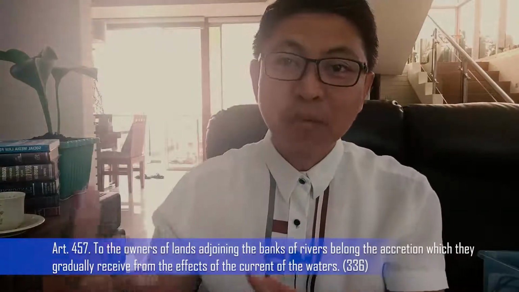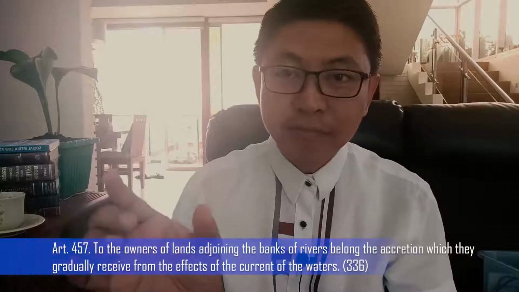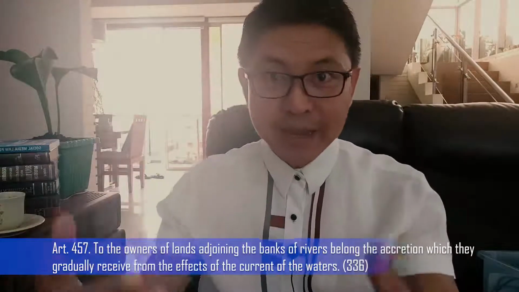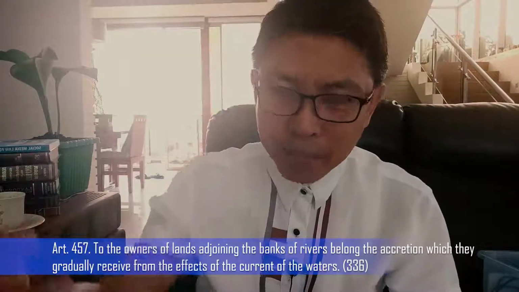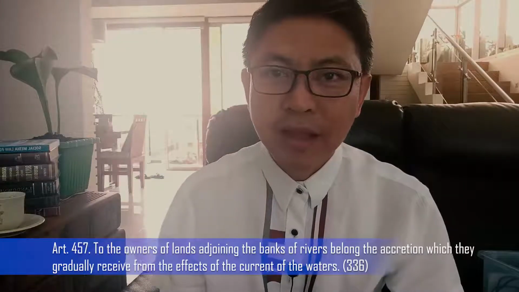May mga accompanying provisions pa ito. So take note lang sa Article 457. Pwede nyo basahin yan sa Civil Code. And may mga ibang provision dyan, no? Pag na-abandon yung river, ganon, tapos, di ba, nauga, naging tuyo. So, kasi lumipat yung course ng river. So, sinong magmay-ari yung natuyo na part? Yan, very, mga detailed provisions ito ng batas. You can just read it, okay?